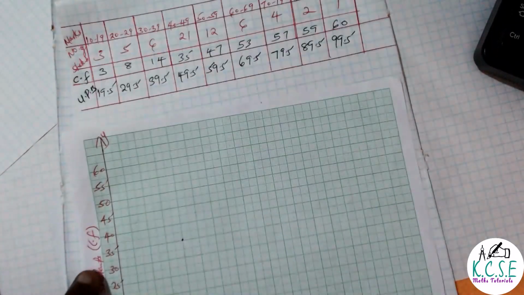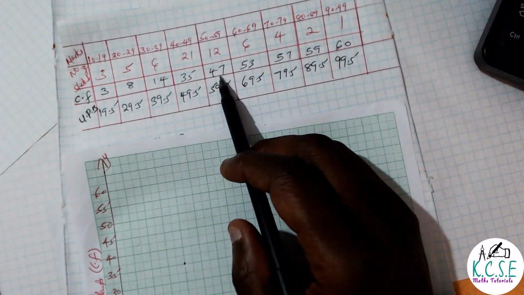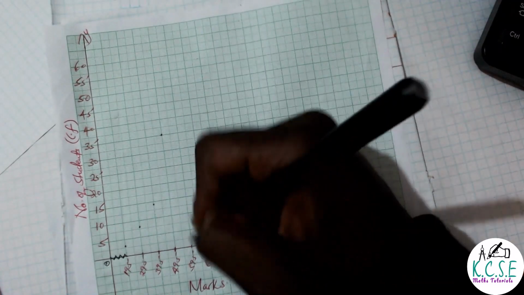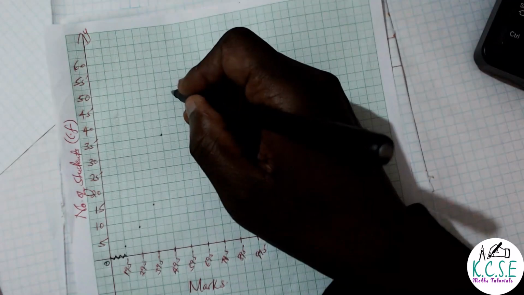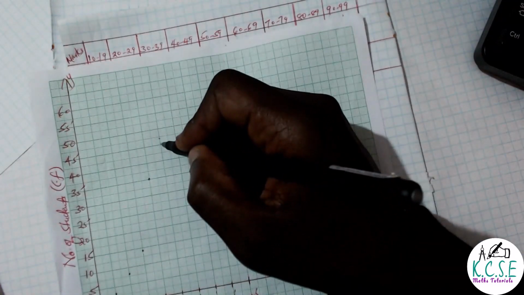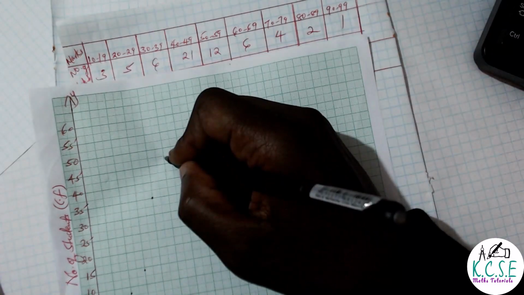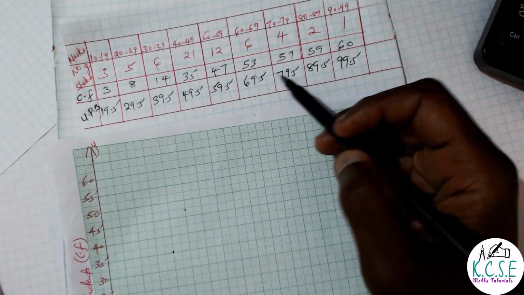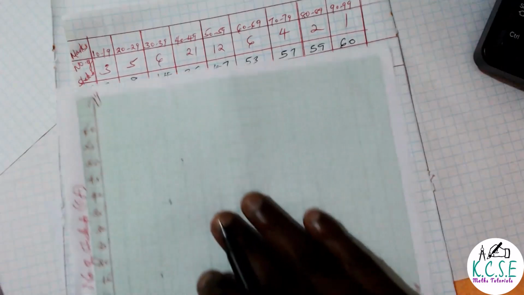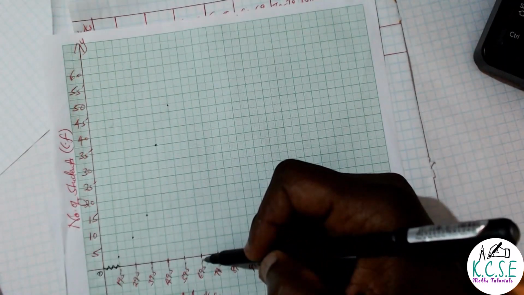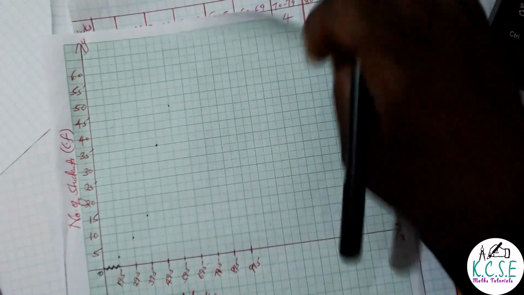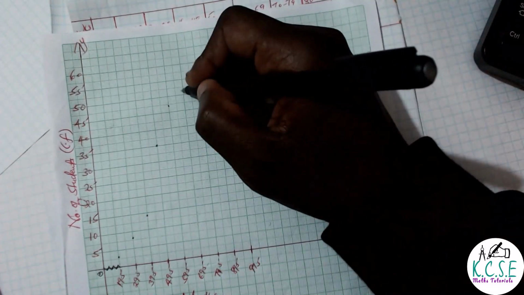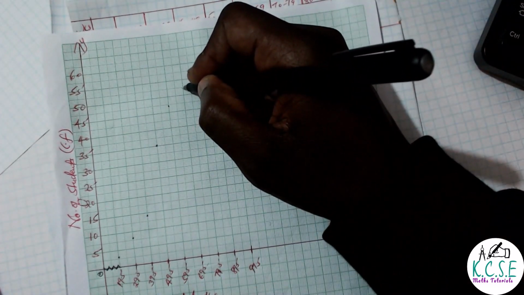And then the other one is 59.5, 47. So 47 will be here. And then the next one is 69.5, 53. So 53 is here, around 52.5.